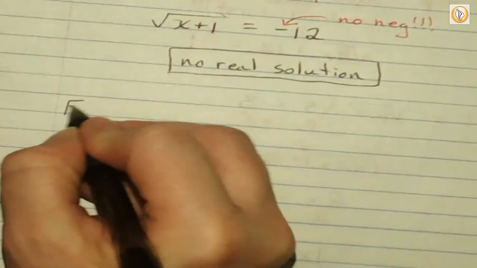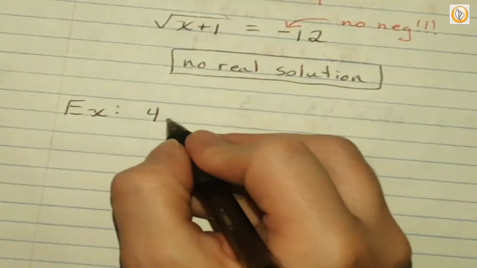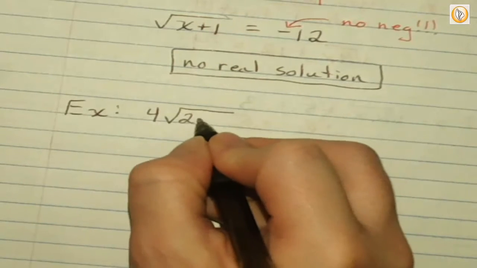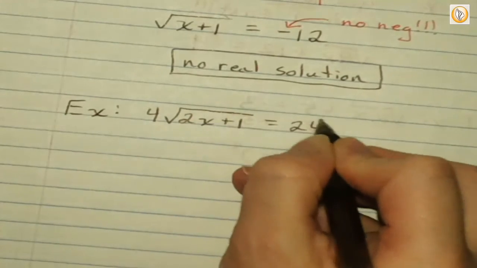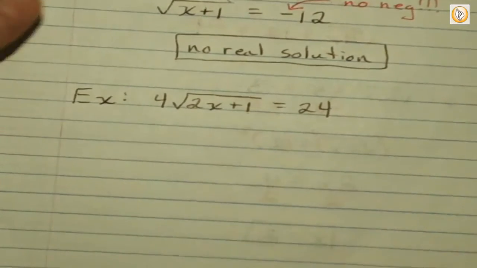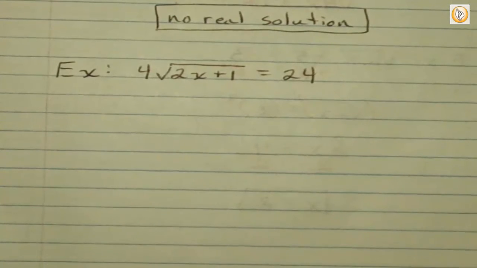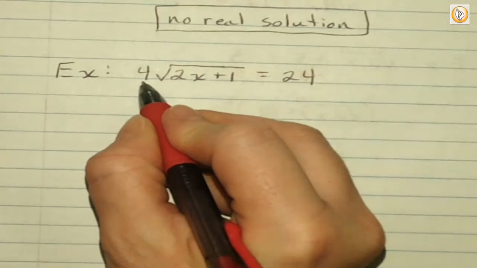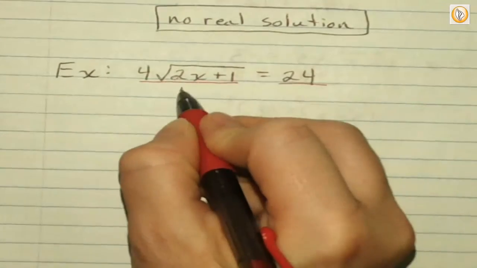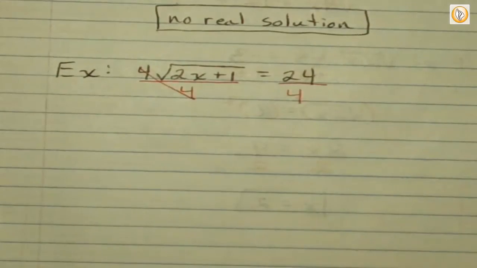All right. Another example. We're going to do a lot. 4 times the radical 2x plus 1 equals 24. Whit, tell me what to do. You have to divide everything by 4, and then you cross out the 4s, and then you divide 24 by 4.